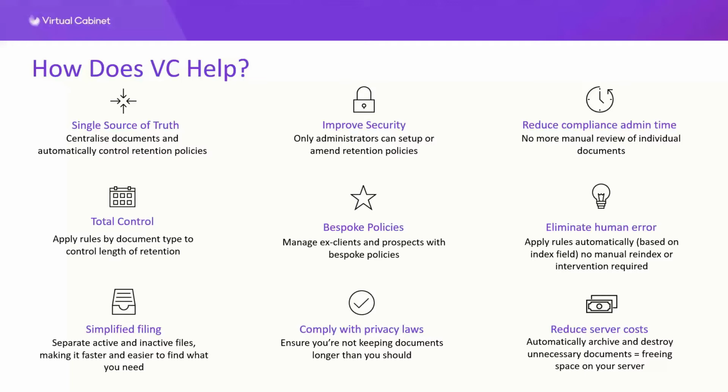So we can improve security as well. Virtual Cabinet is very secure in the way that you can Chinese wall off the system so that certain people can see certain things, and certain people have certain privileges within the system. And the same with the retention rules. We can ensure that they are administered by certain individuals in the business. No one can go in and interfere with your retention schedule. And of course, this is something that we can continue to help you out with. So one of the biggest benefits is reducing the compliance and admin time.